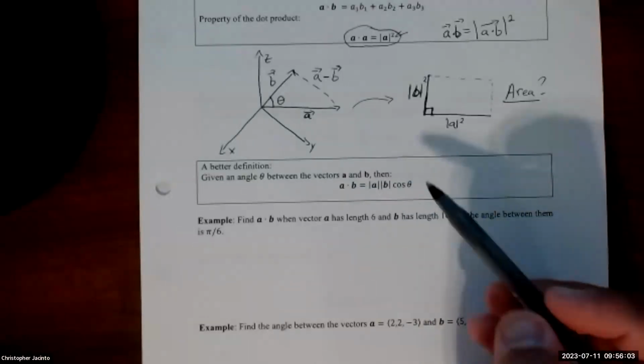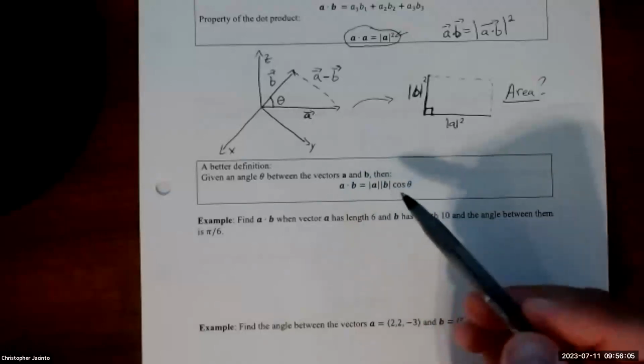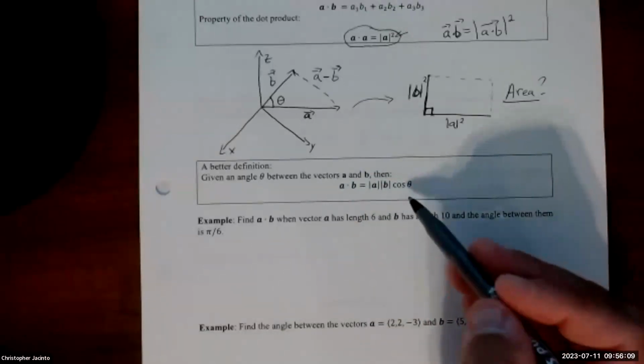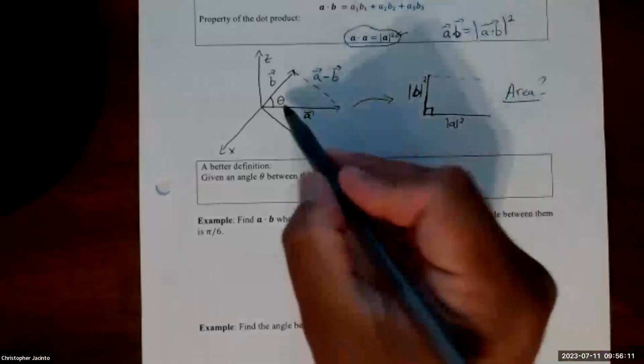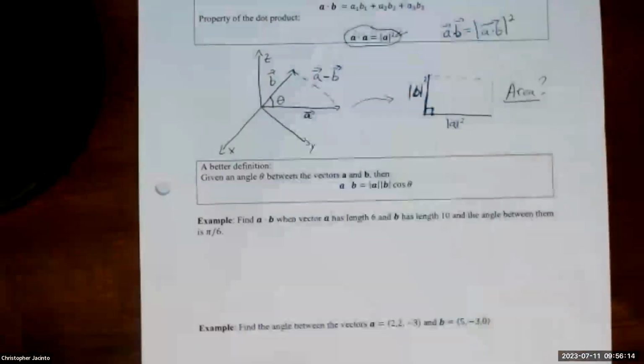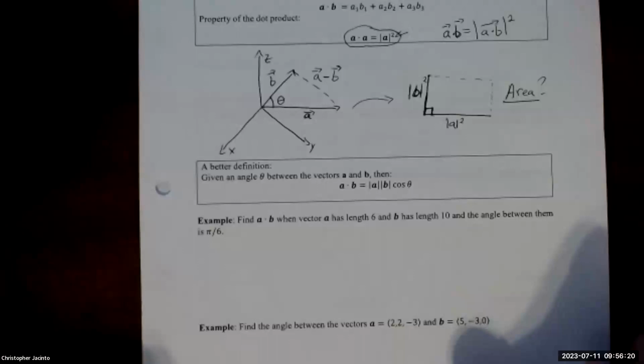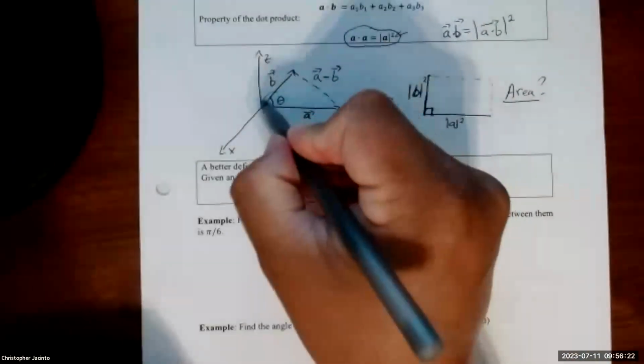The dot product of A and B is the length of A times the length of B times the cosine of the angle between vector A and vector B. And again, that angle is represented right there.